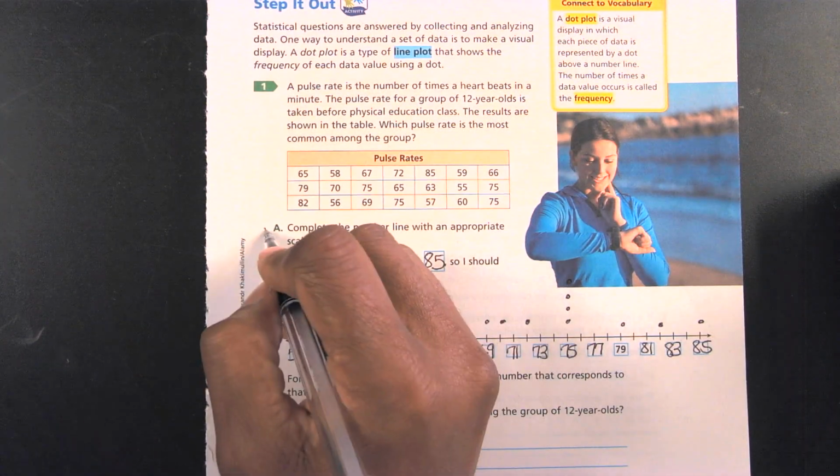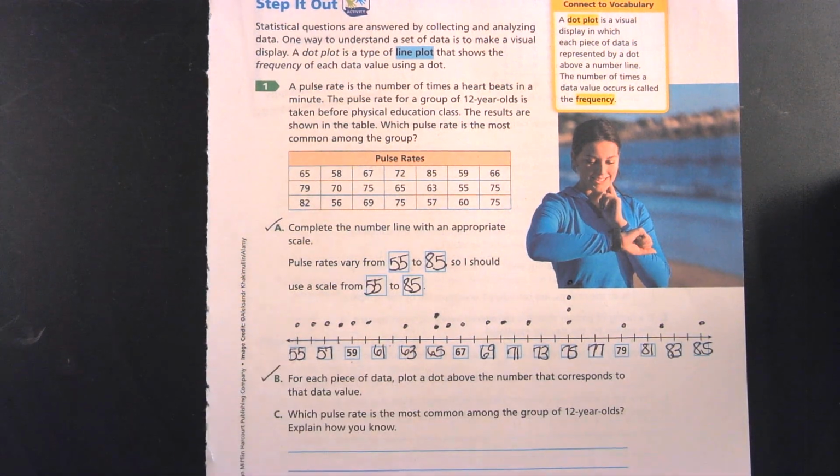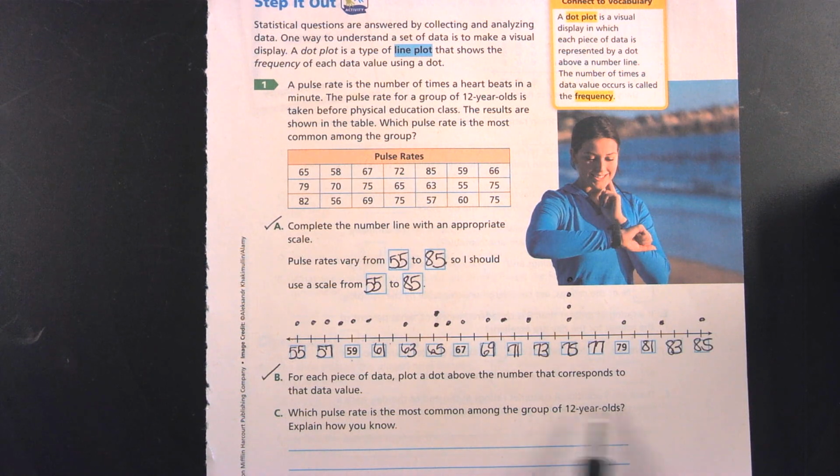So we did A, and it says for each piece of data, plot a dot above the number that corresponds to that, and we did that. And so C says, which pulse rate is the most common among the group of 12-year-olds? The one that has the most dots will be the most common pulse rate among the group of 12-year-olds.